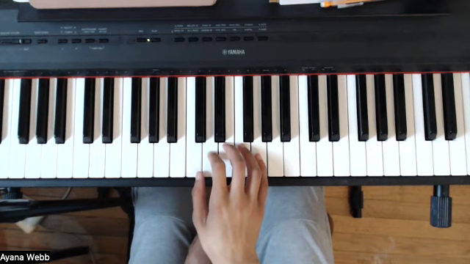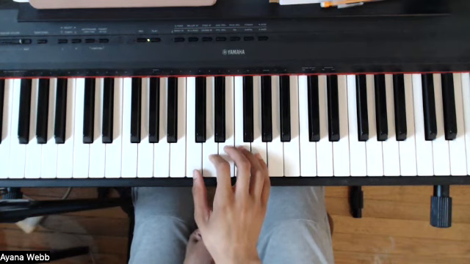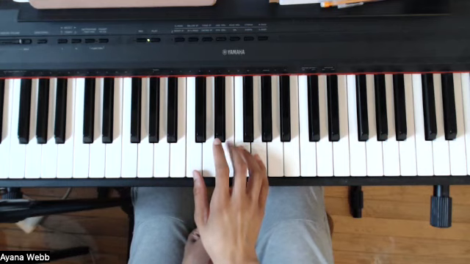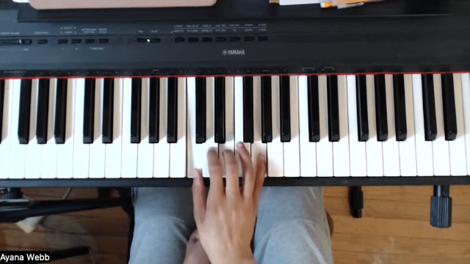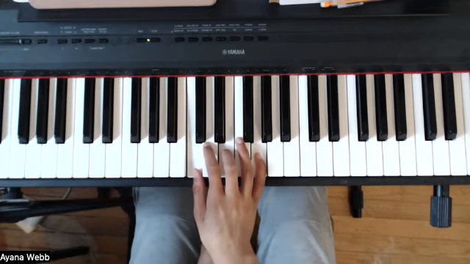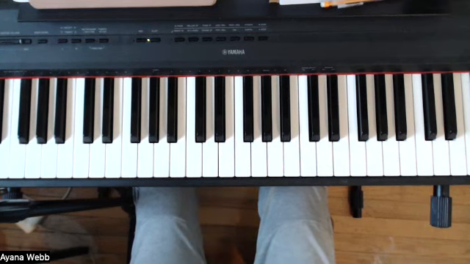If you're playing the triad with your right hand, you want to play the root with your thumb, the next note with your middle finger, and the top note with your pinky. And that's for pretty much any major triad. So let's go with a different key, right?